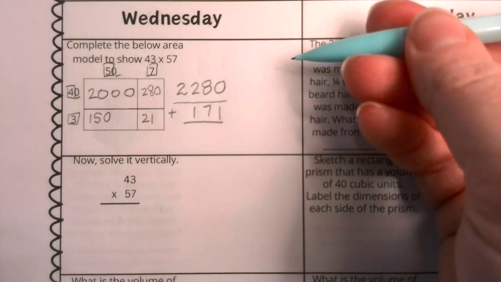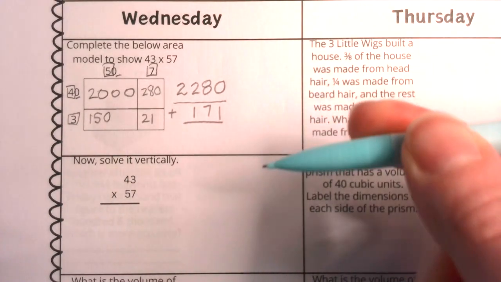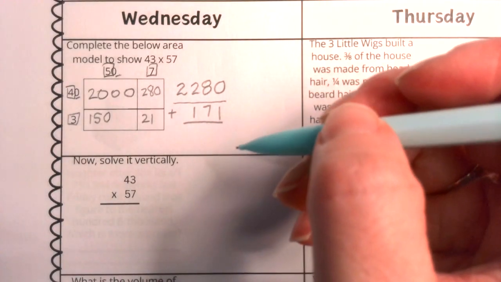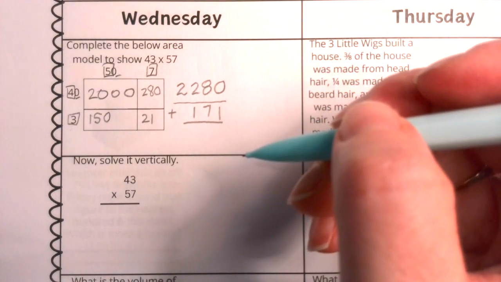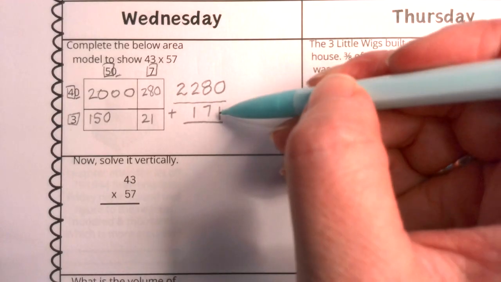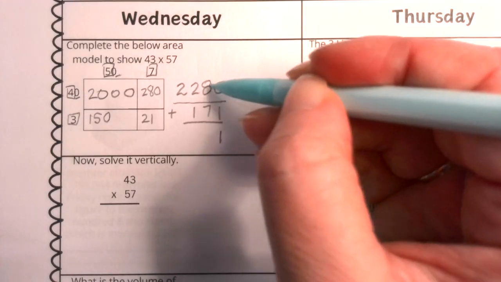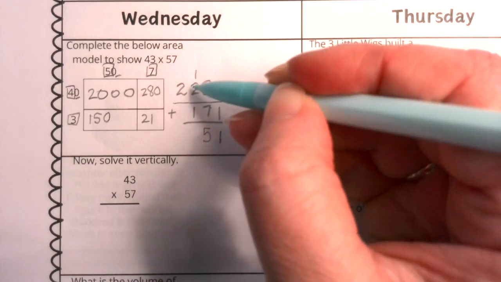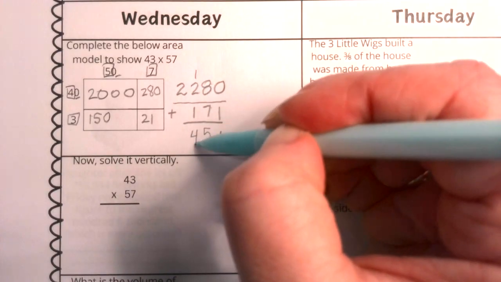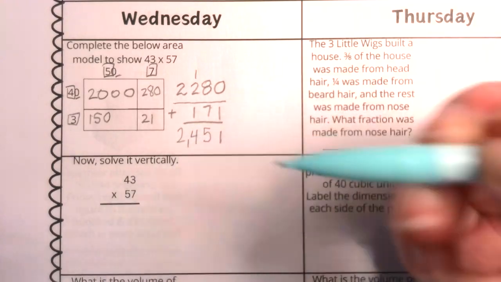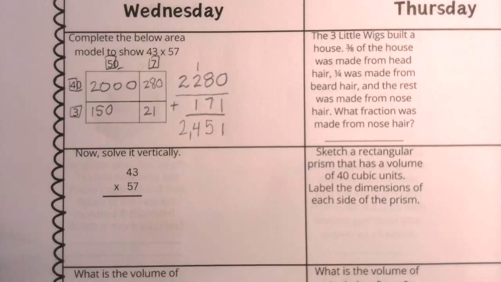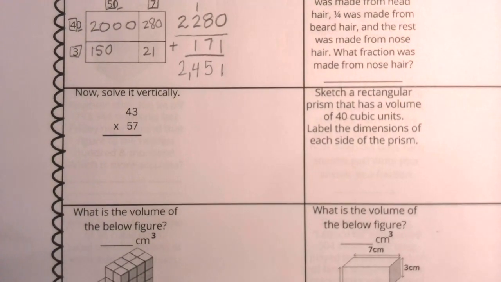Write it out. You could always just have your four partial products in a row and then add them. But in either case, we're going to arrive at the same answer if we've done them correctly. So we should have 0 plus 1 is 1. 8 plus 7 is 15. Here's my 5. Carry my 1. 1 plus 2 plus 1 is 4. And 2 is simply brought down. So we have our answer here of 2,451.